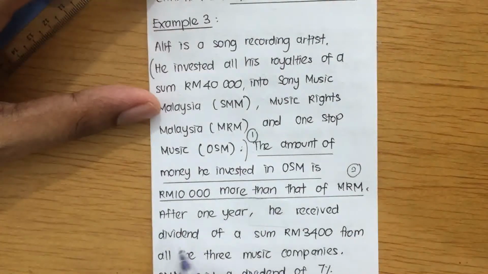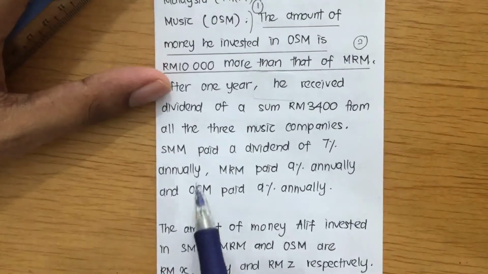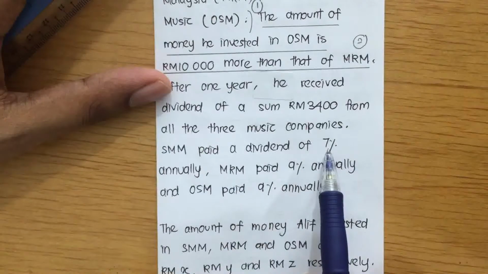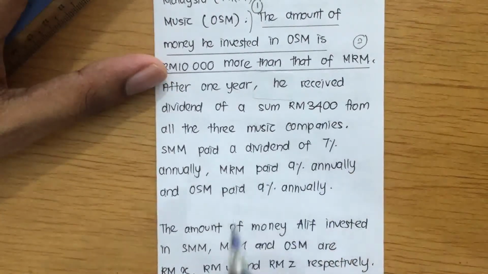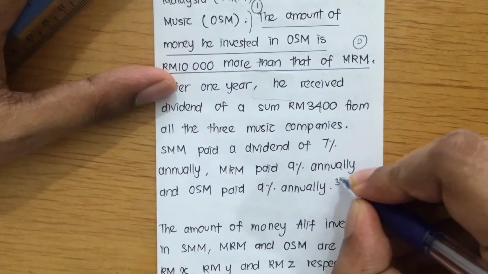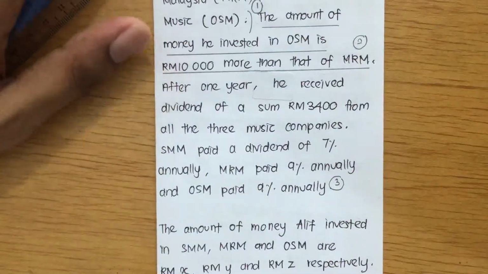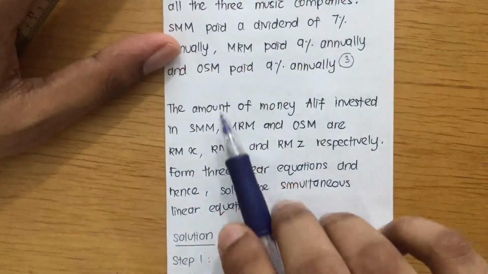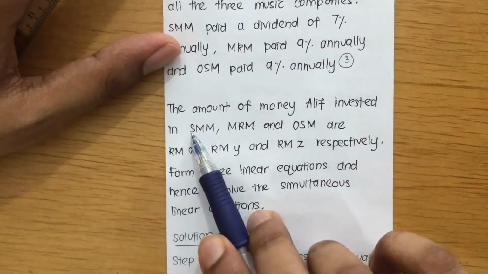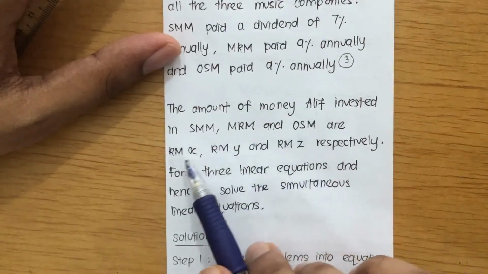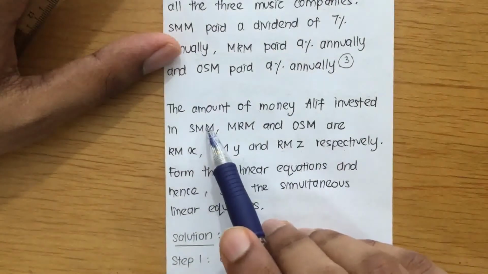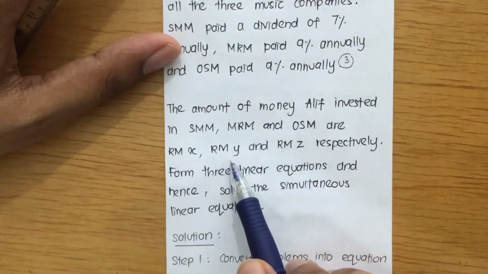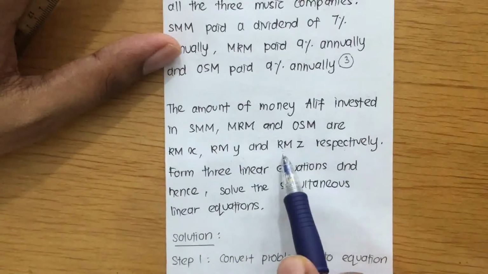After 1 year, he received dividend of a sum 3,400 from all the three music companies, where SMM paid a dividend of 7%, MRM paid 9%, and OSM paid 9%. Within this, we can actually form a third equation. Since the question has already mentioned the amount of money Alif invested in SMM, MRM, and OSM are RMX, RMY, and RMZ respectively, what does this mean? For SMM will be RMX, for MRM will be RMY, and for OSM will be RMZ.